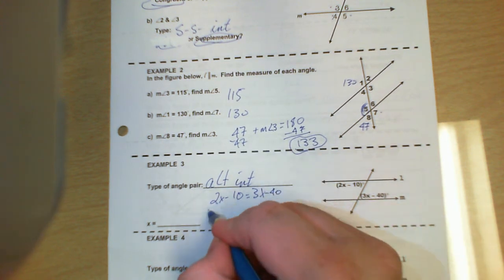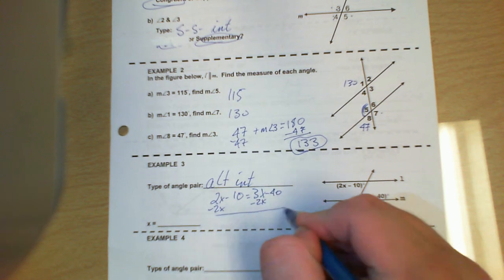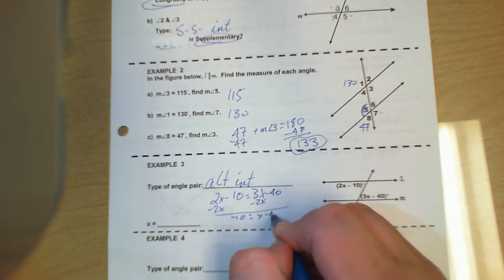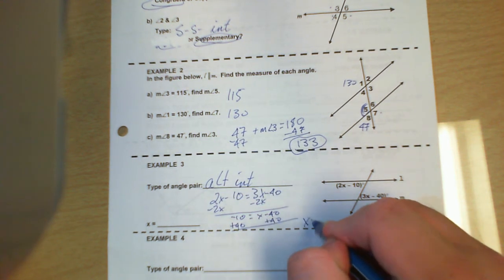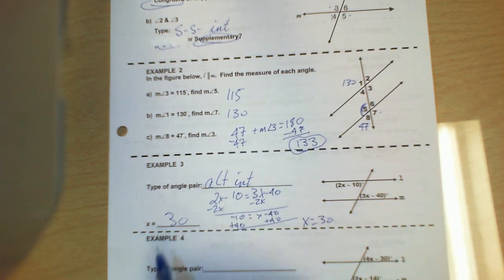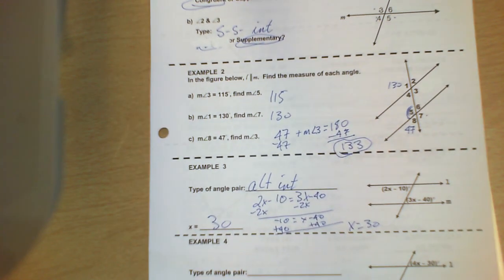I'm going to subtract 2x from both sides to get my x by itself. I'm going to add 40 to both sides, and I get x equals what? 30. So now I've used my angle property, and I've said these two angles are equal to each other because of the type of angle pair that we have. Now I'm going to solve for x. I've done this since Algebra 1. I put my x's on one side, my numbers on the other, and I look to see if I have anything to divide or multiply. I don't. I'm done. x equals 30.